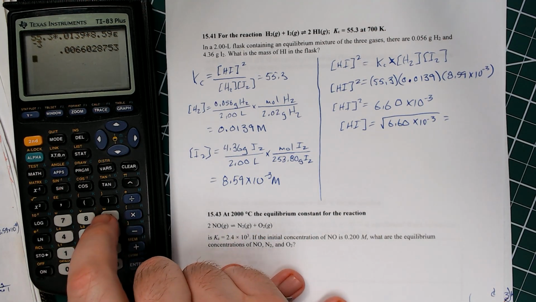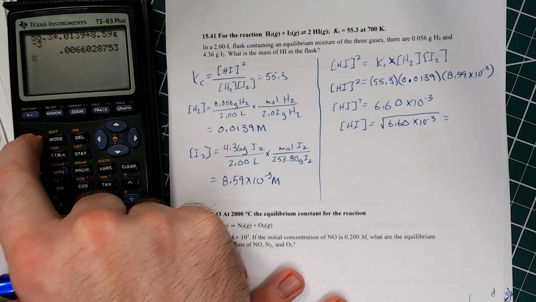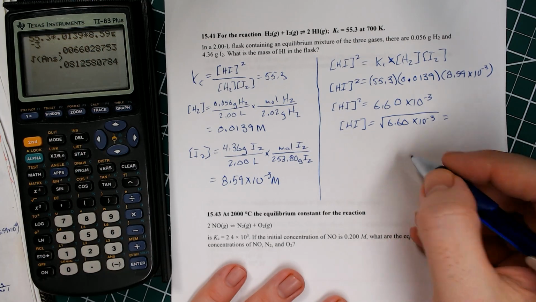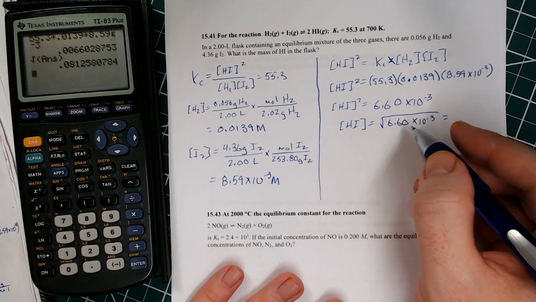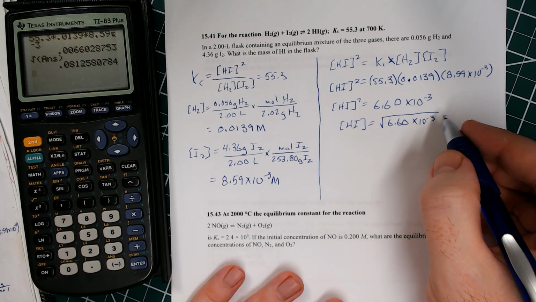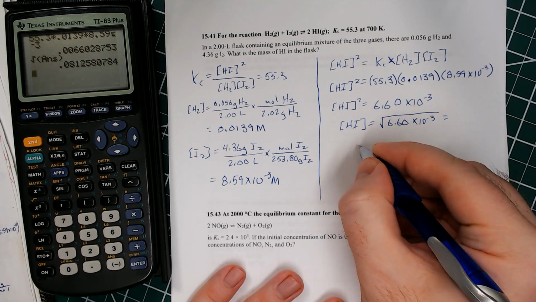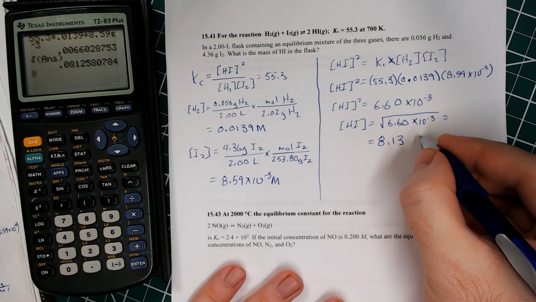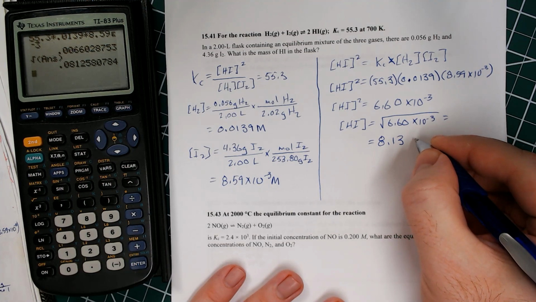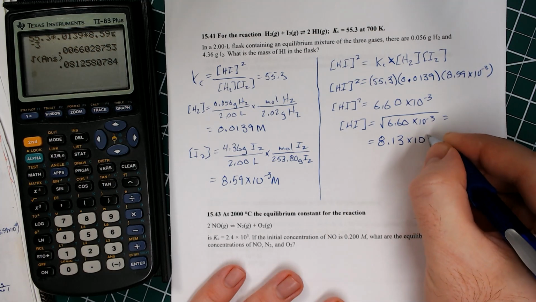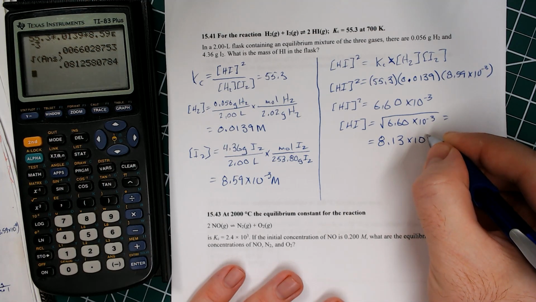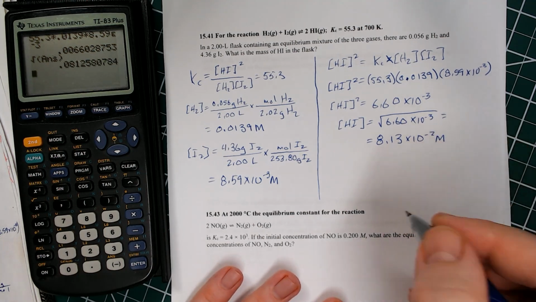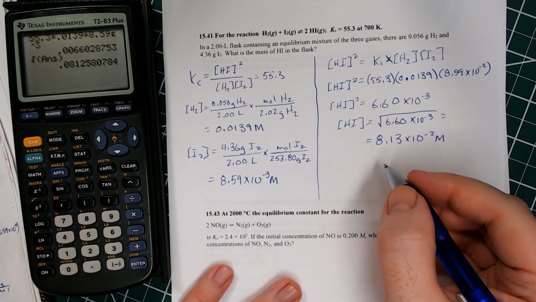All right, so I'll take the square root of our answer. And I got 8.13 times 10 to the negative 2 molar. So that's our concentration of HI.